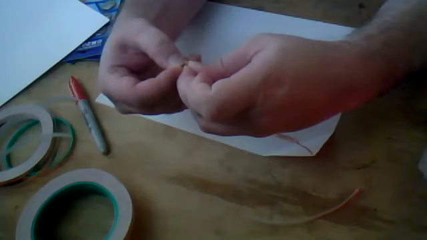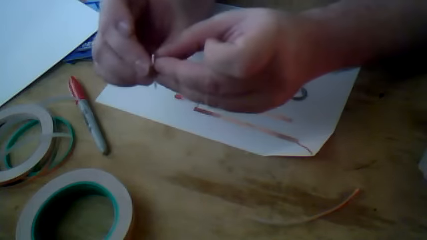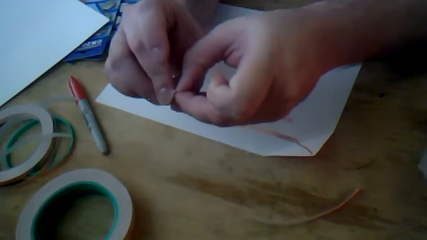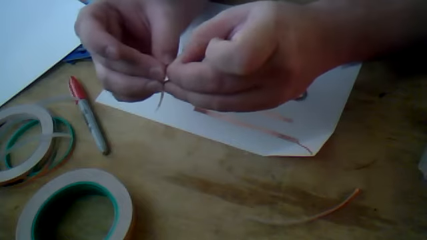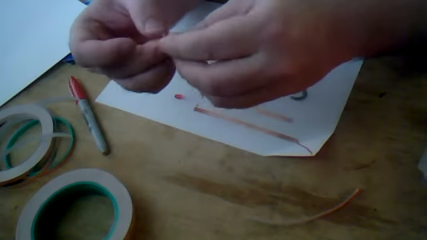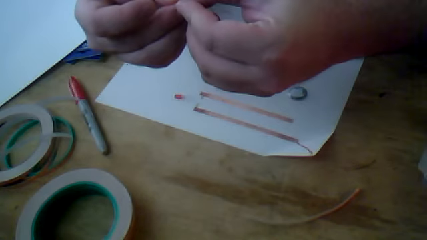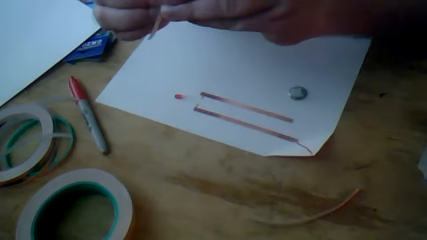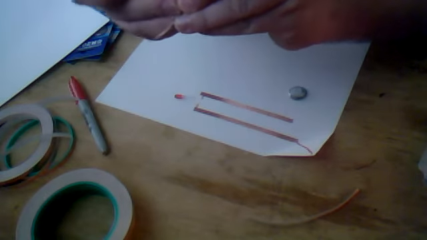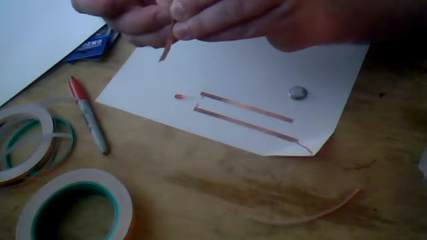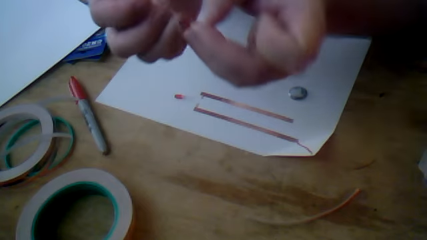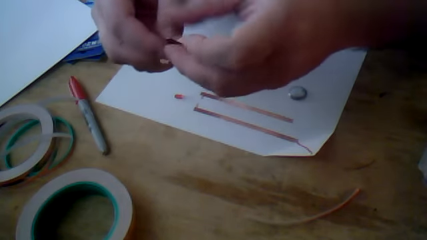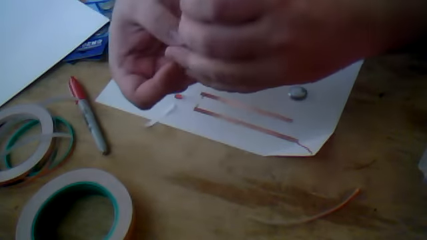So we want to remember, folks, that a circuit is a pathway through which electricity can flow. Now, if there's a break in the pathway, then we don't have a circuit and electricity can't flow through it. So we need to make sure that we have a continuous pathway all the way through.